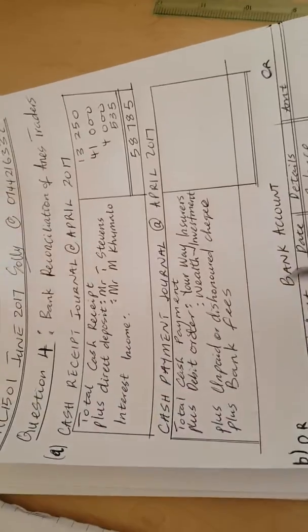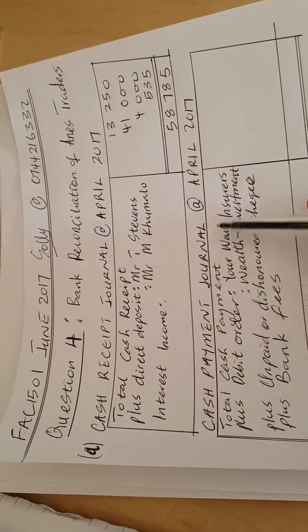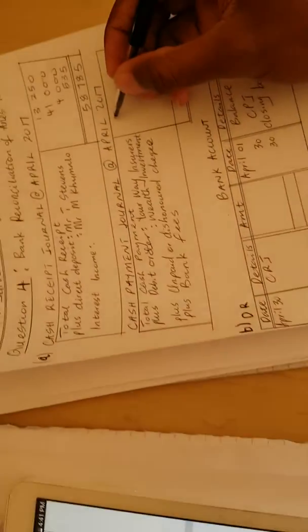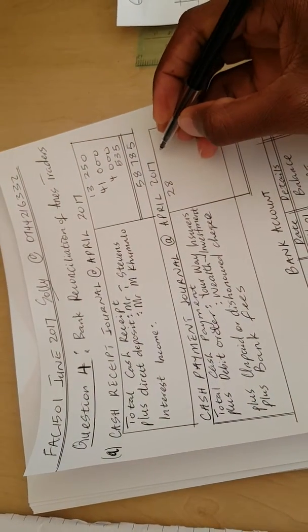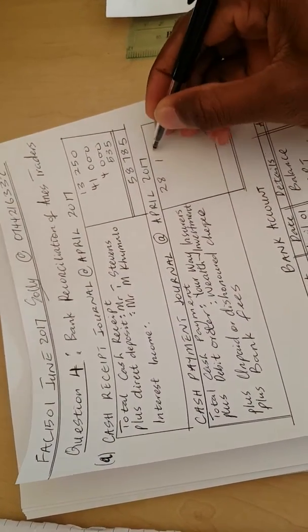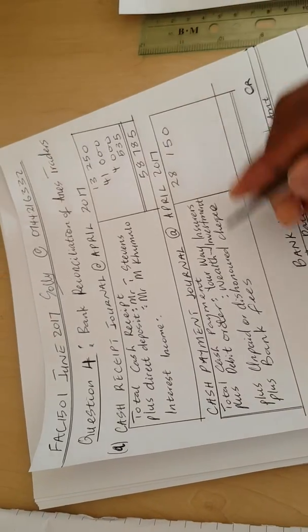Okay, let's move to the cash payment journal. For the cash payment journal, you start with the total cash payment. How much is our total cash payment? In the cash payment journal, it seems like the total cash payment is 28,150.